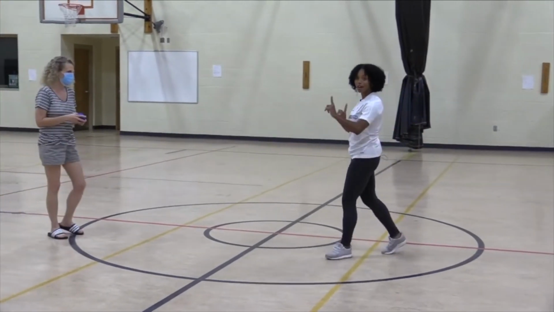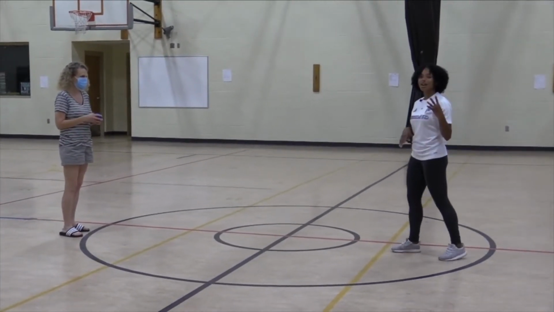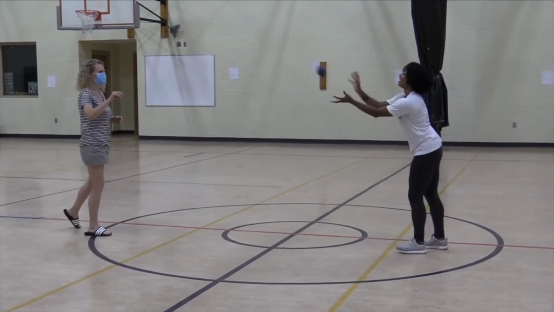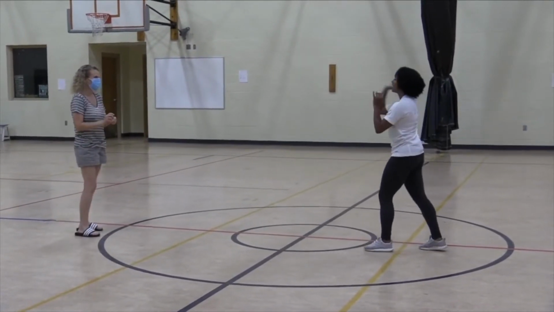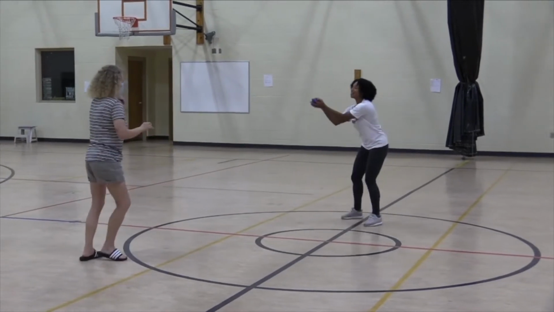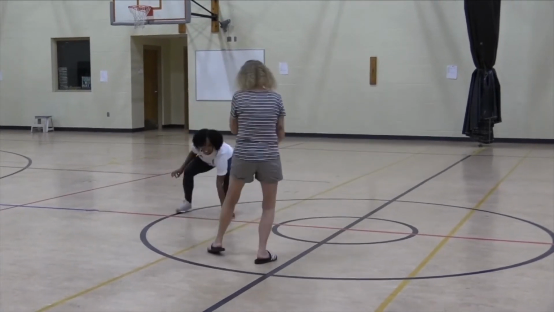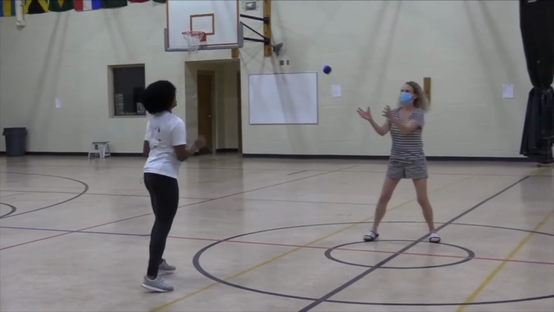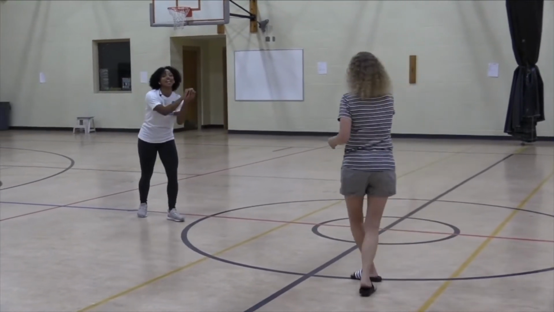How many catches can you and your partner get in 30 seconds? Remember, this is a teamwork effort. In 5, 4, 3, 2, let's go. 1, 2, 3. Remember, work together. We're working together, not against each other. 7. Maybe you can move around with it. Maybe you can find a different direction to challenge yourself. Maybe you keep moving. 10 more seconds. 5, 4, 3, 2, last catch, and 1.